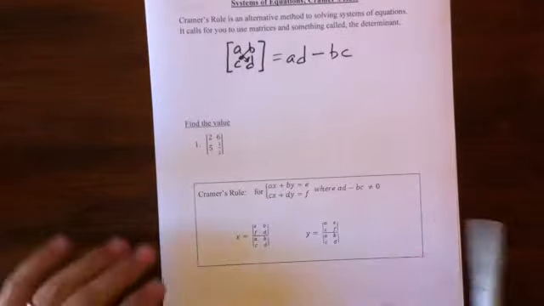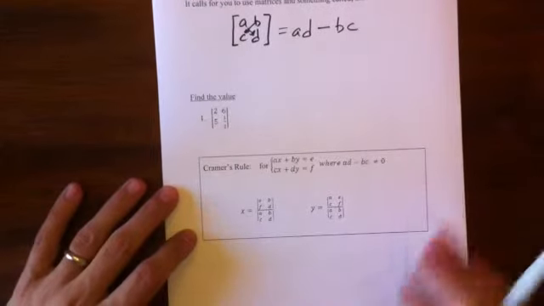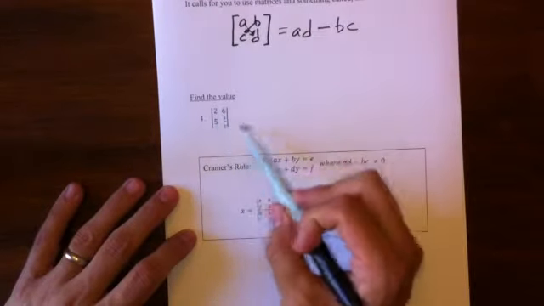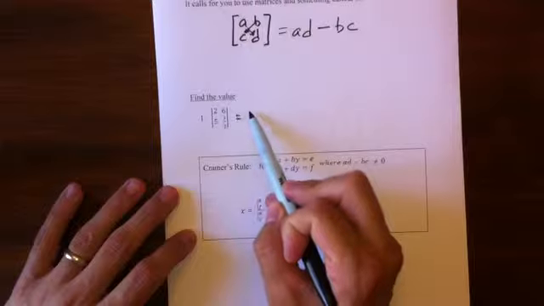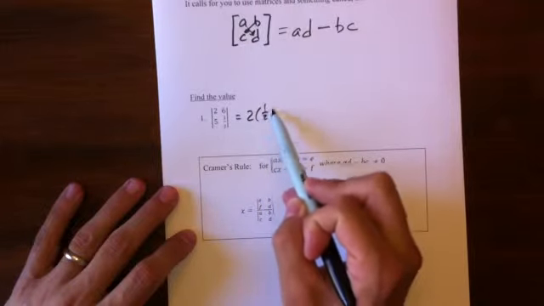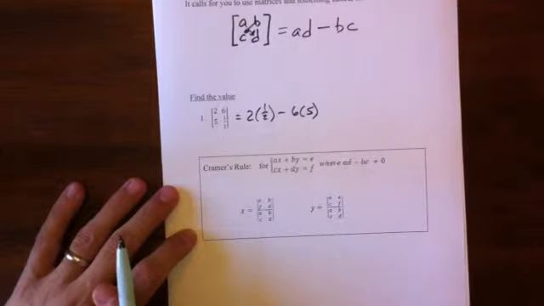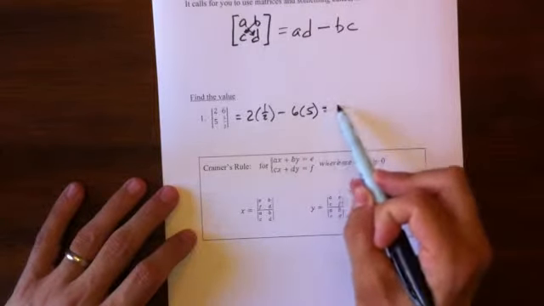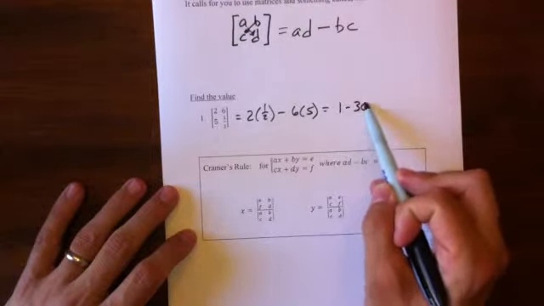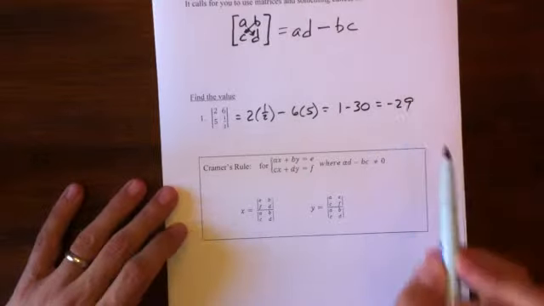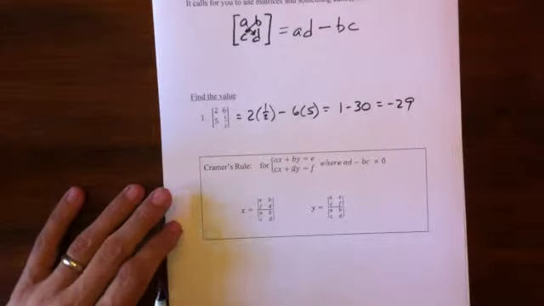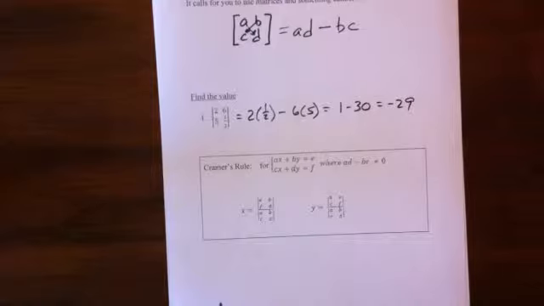So let's just do a real simple example here. I have this matrix. So what I'm going to do is 2 times a half minus 6 times 5. Obviously 2 times a half is 1, 6 times 5 is 30, so I get negative 29. And that's it. If you know how to do that part, then you can do Cramer's rule.